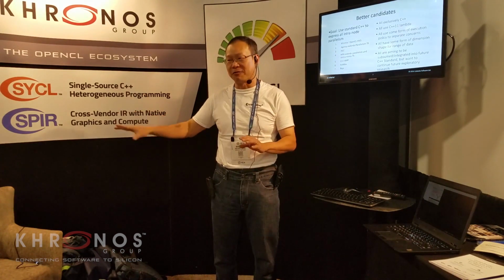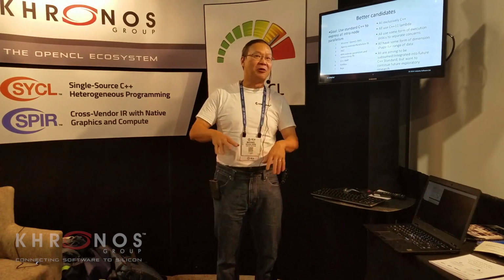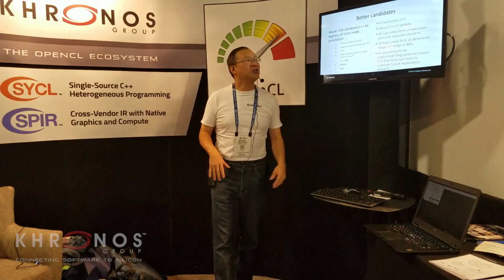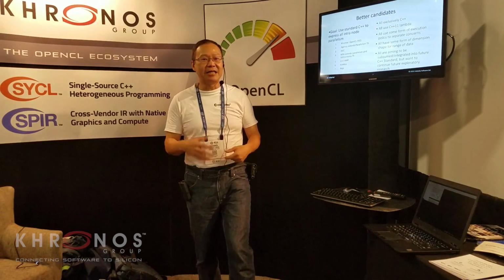So they all are exclusively C++. Let's put that aside right away. We're not talking about making it work for Fortran or C, or Ada, if Ada still exists. They all use C++, it's all about C++. And indeed, it's confirming that this is where the world is going.